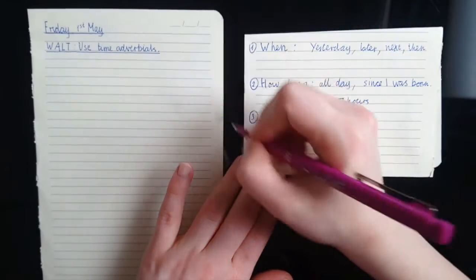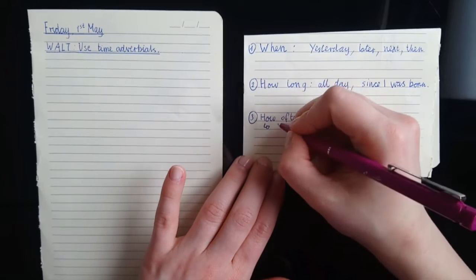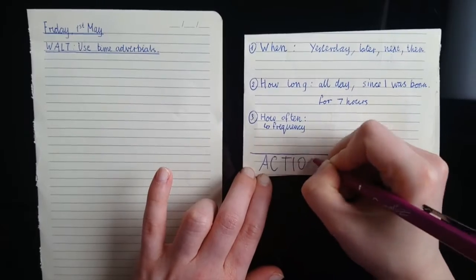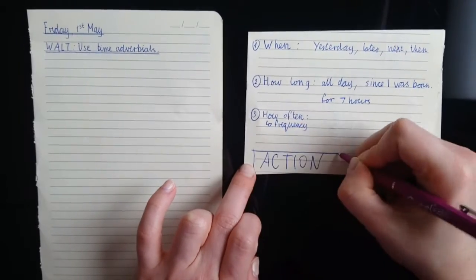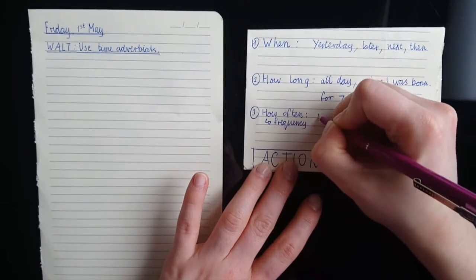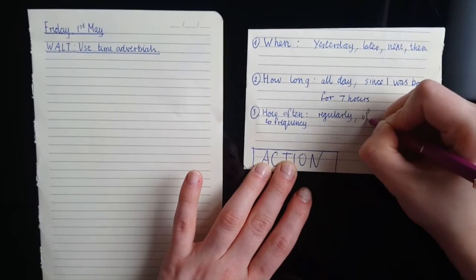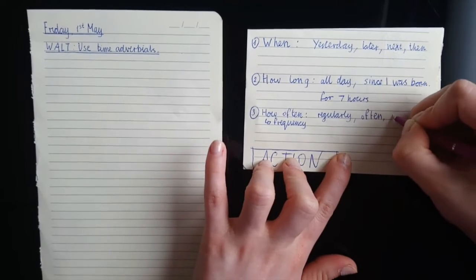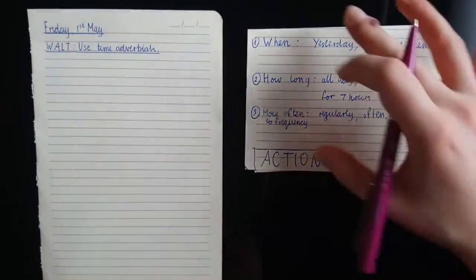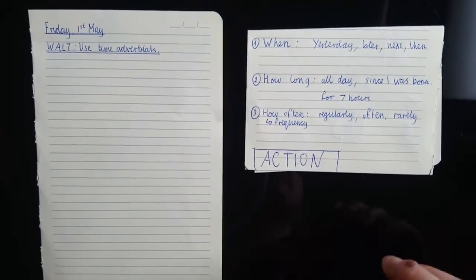Remember, time adverbials, adverbs are always relating to the verb, to the action. Always relates to action. Very important. So how often does this happen? Does it happen regularly? Does it happen often or rarely? You can see which ones we can use in today's task.